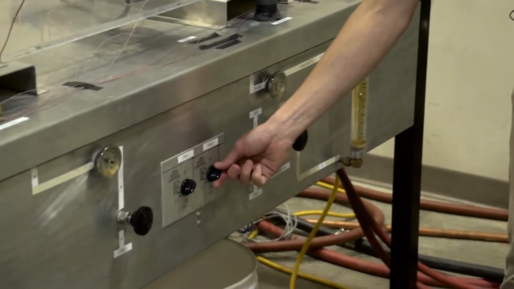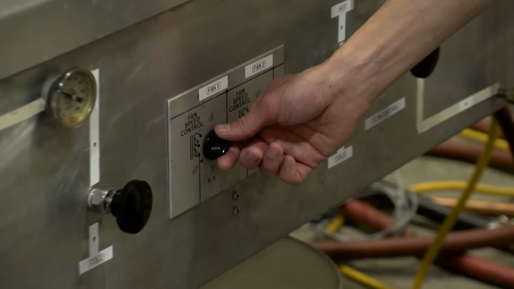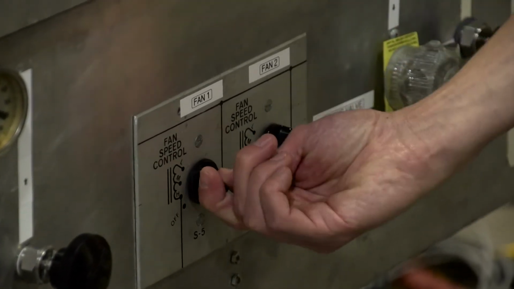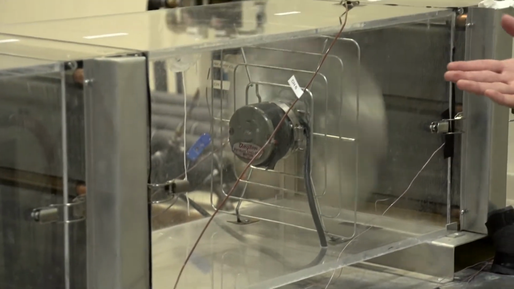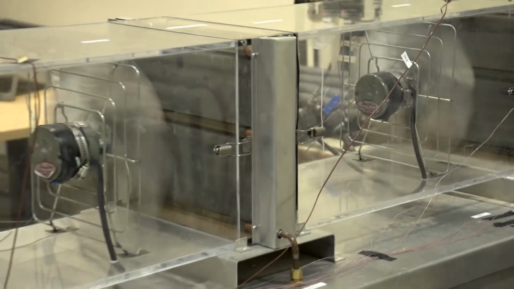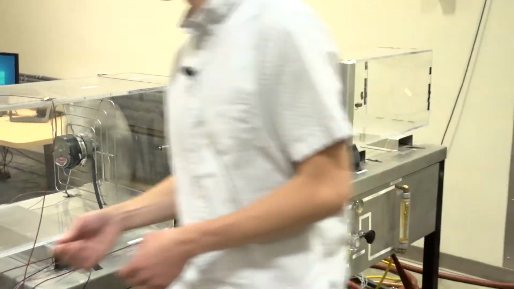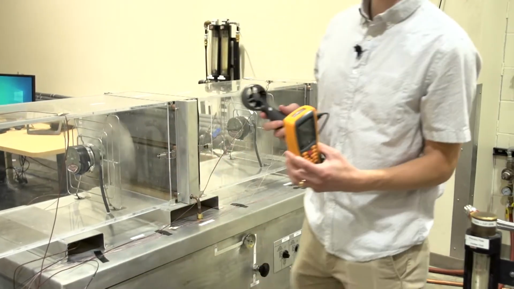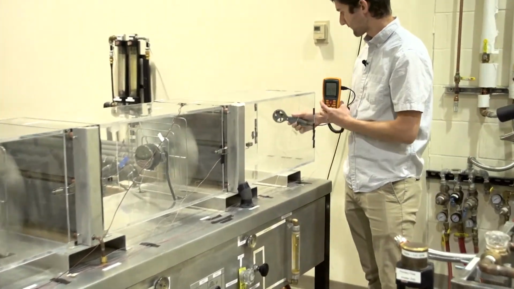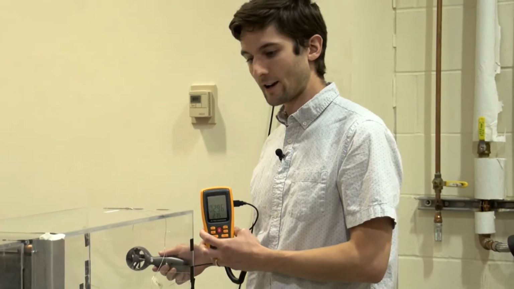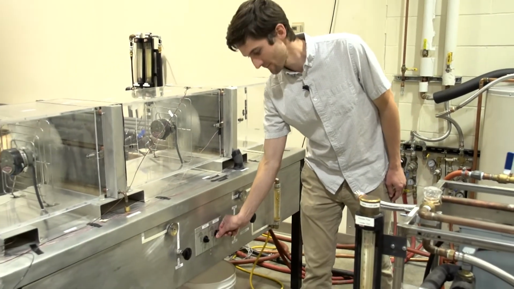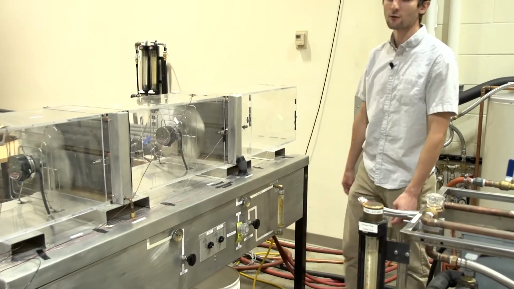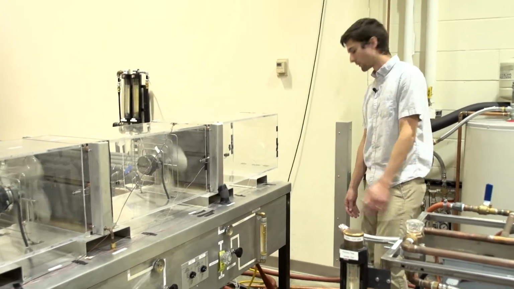Then you have the fan controls here for fan 1 and fan 2. I'm going to turn them both on to low speed. And now you have airflow through the system. And again, you would use the anemometer to read the airflow rate at the end of the wind tunnel. To shut the system down, just do the same thing, but in reverse. Turn the fans off, and turn the hot and cold water flows off at the wall.